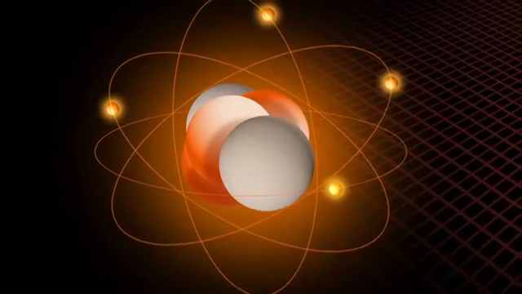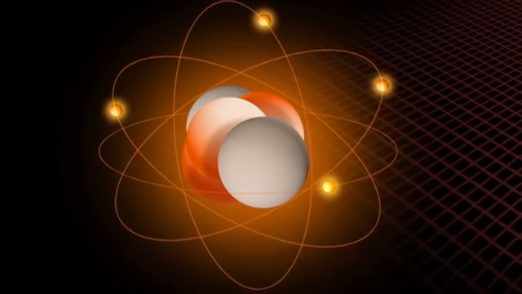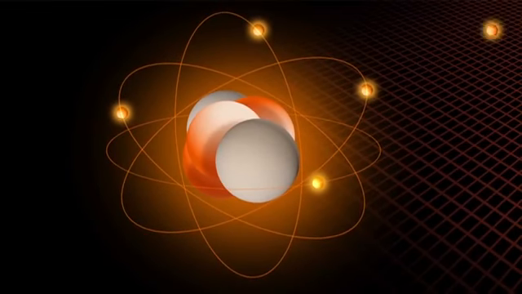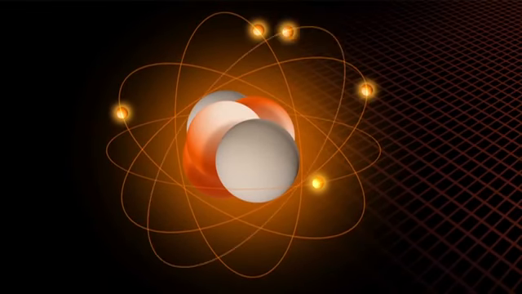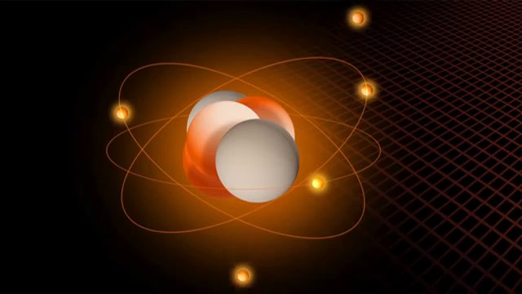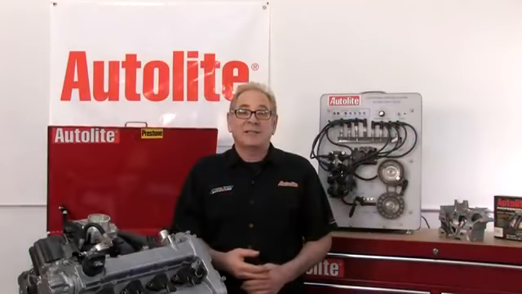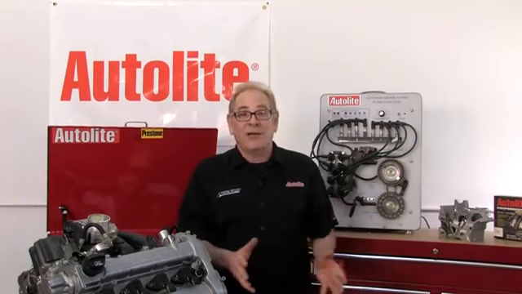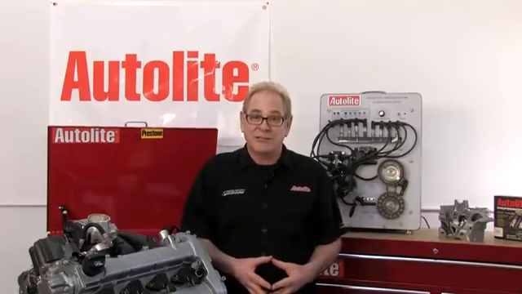When an atom is attracted to another atom, because it has an unequal number of electrons and protons, the atom is called an ion. If the atom has more electrons than protons, it is a negative ion or an anion. If it has more protons than electrons, it's a positive ion or cation. This kind of feels like science class all over again. But you've likely heard the term ionization before when talking about ignition systems.